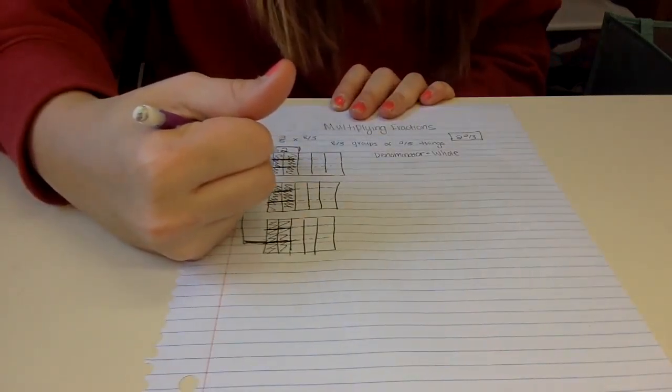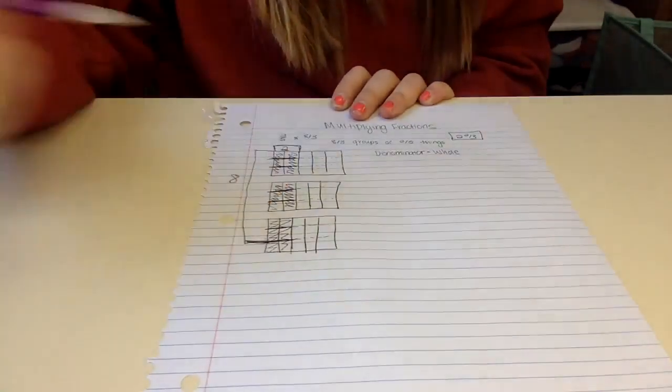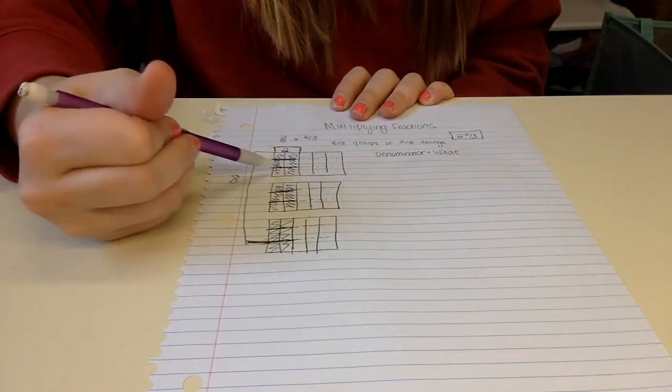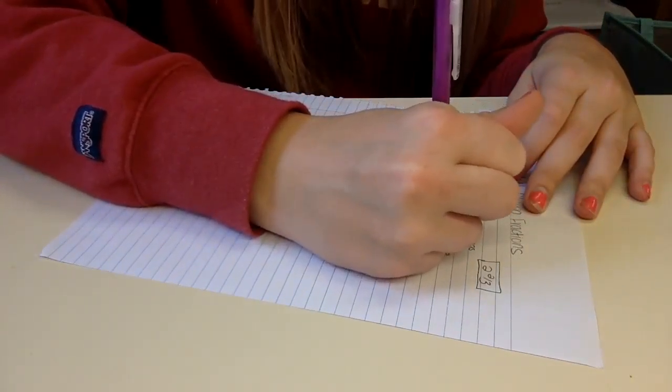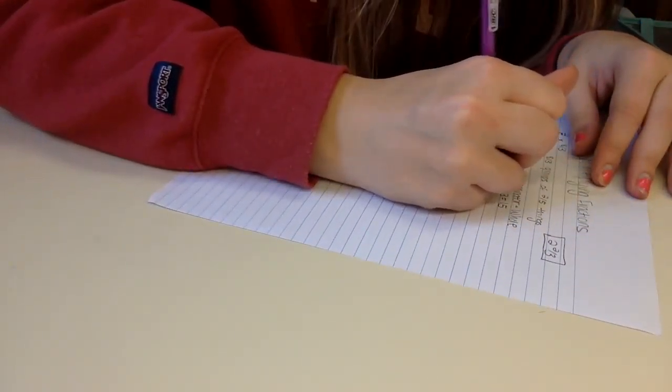So I can look at it as 1, 2, 3, 4, 5 by 1, 2, 3. So I know that my denominator is a row of 5 times a row of 3, which gives me 15. Easy enough.